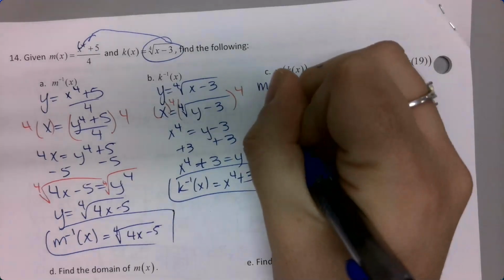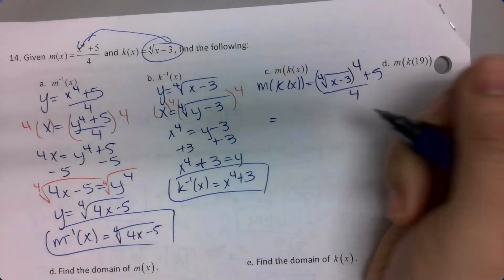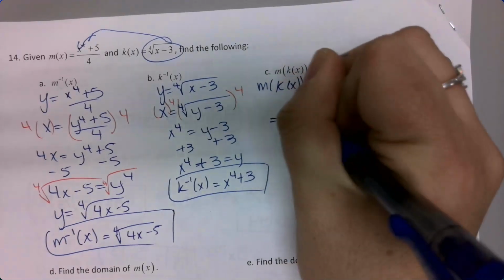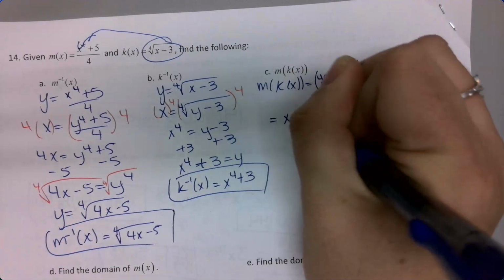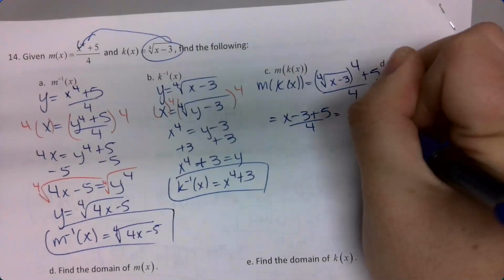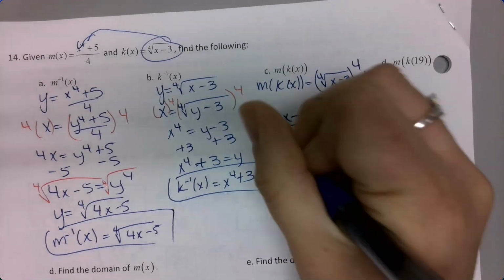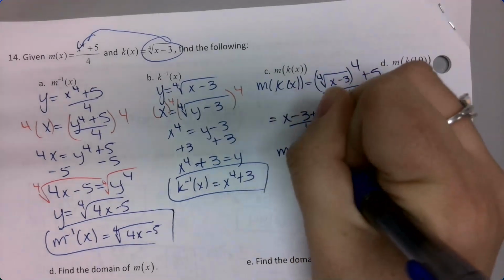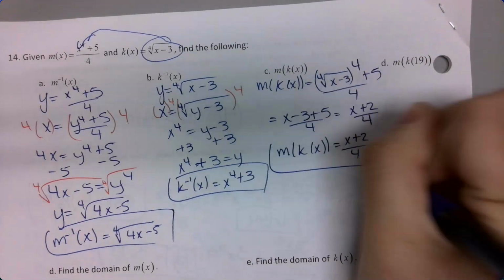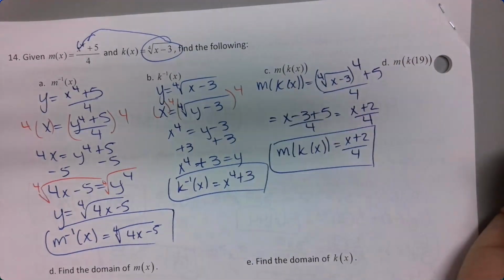So then I want to simplify. Anything that's the 4th root to the 4th power cancels out, so that's just x minus 3 plus 5 over 4. So simplifying, that gives me 2 on the top, 4 on the bottom. So I'm just going to rewrite this. I have m of k of x equals (x plus 2) over 4. It's okay to leave it like that because I can't simplify any further.